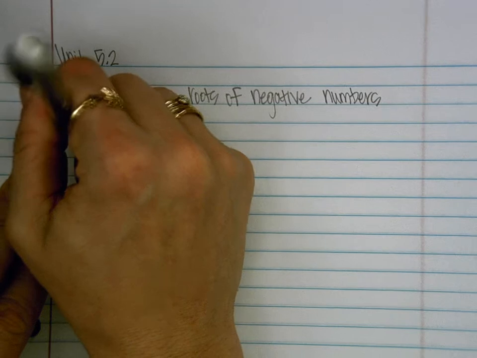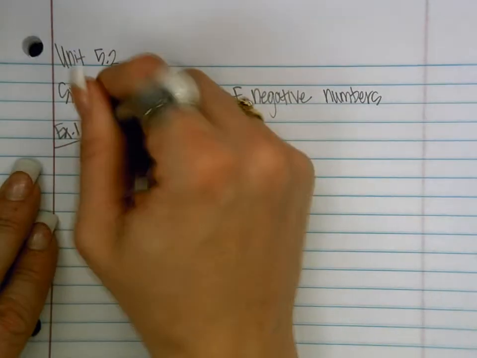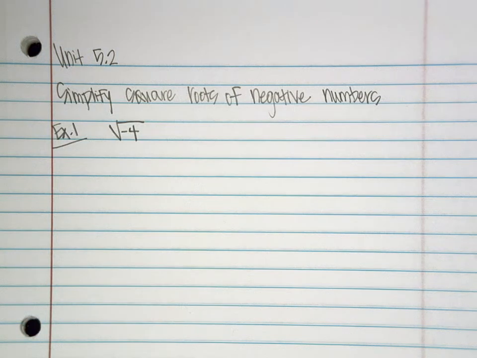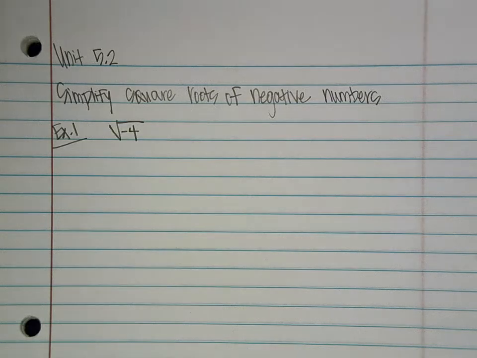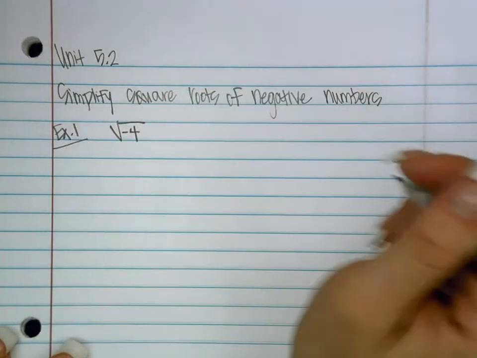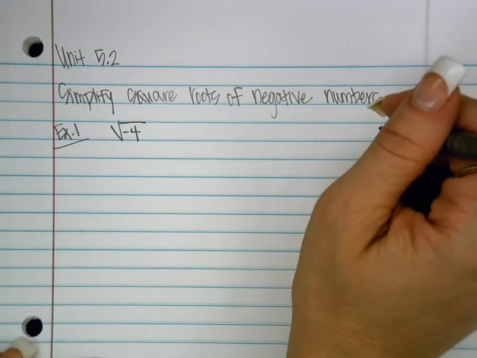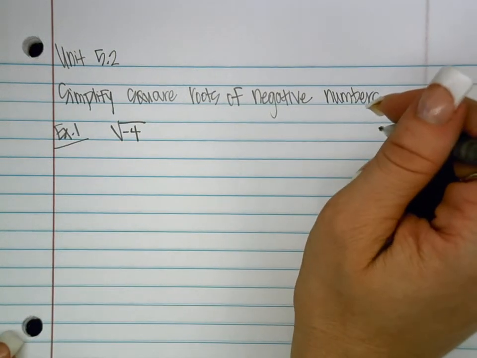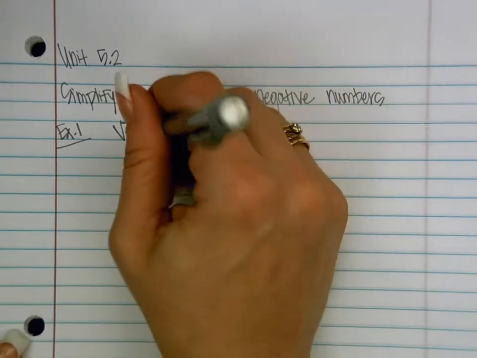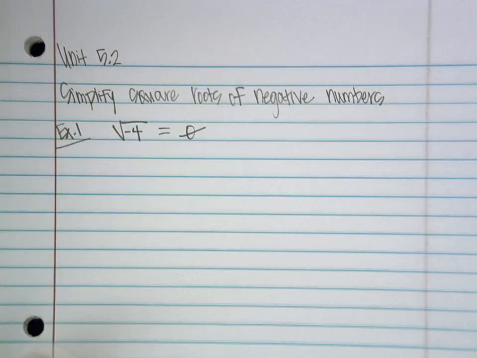So, for example, number 1. If I asked you to tell me what is the square root of negative 4? What multiplied by itself gives you negative 4? Can you square a positive 2 and get a negative 4? No. You can't square a negative 2 and get a negative 4 either. So it used to be that was undefined.